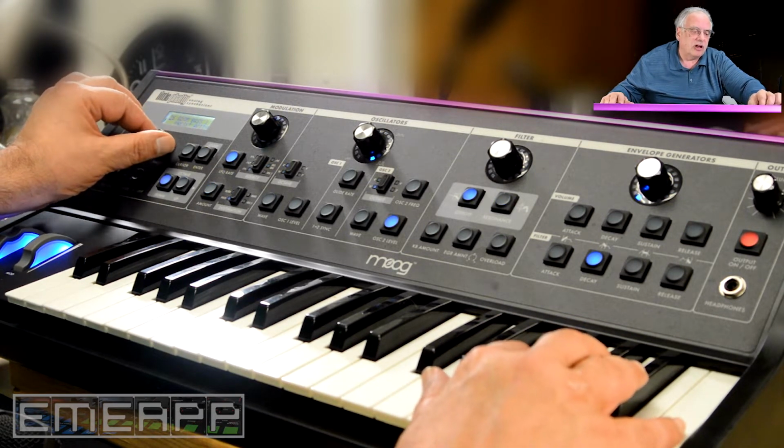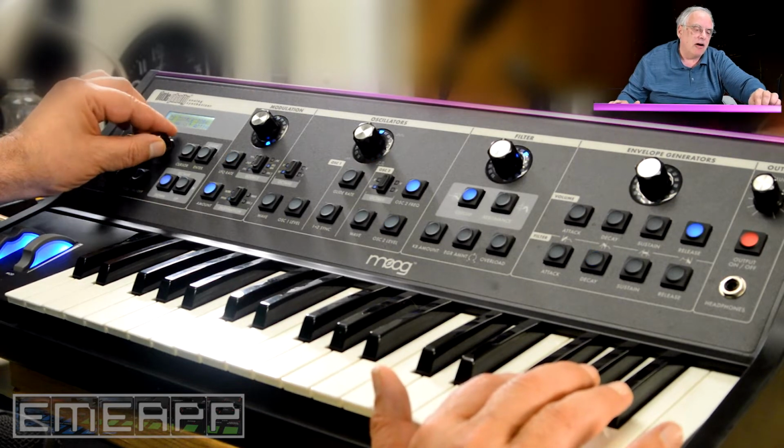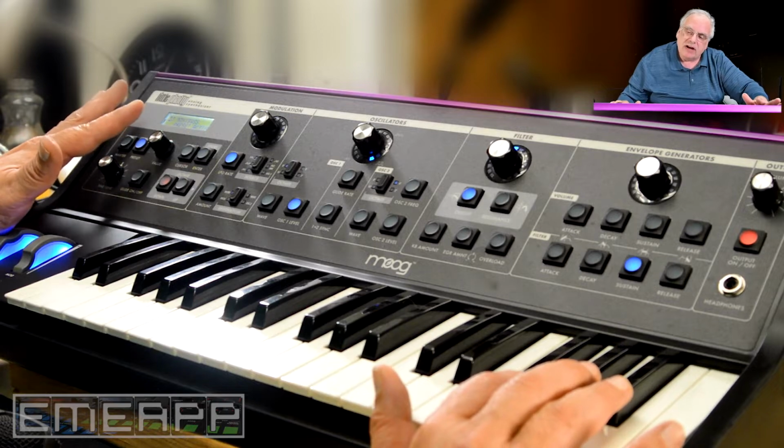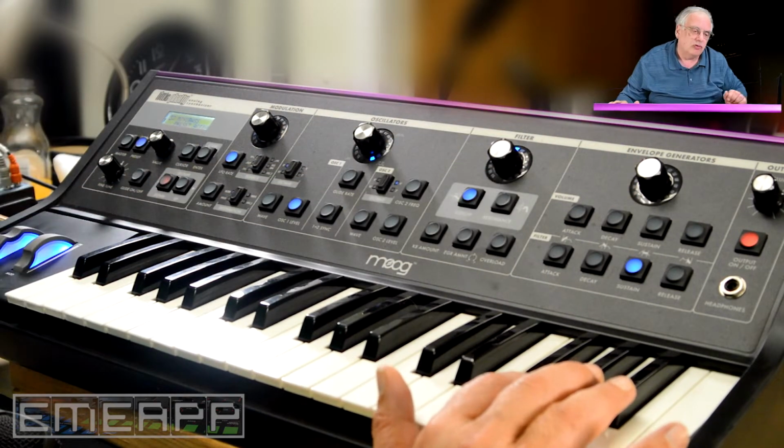And what makes this interesting is just the power of being able to dial up a completely different sound and then modify it instantly with the controls here in front of you.